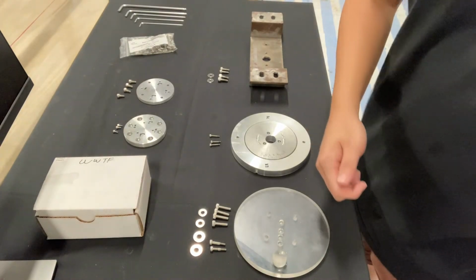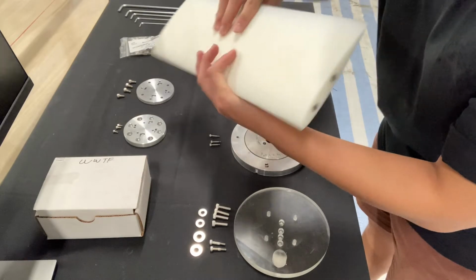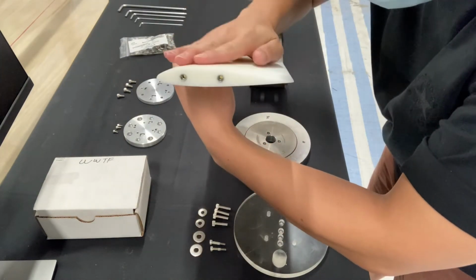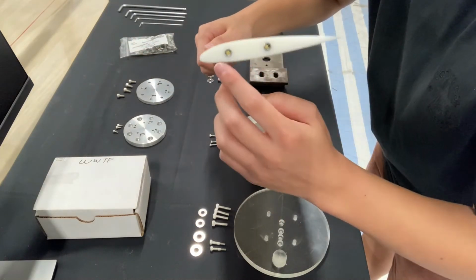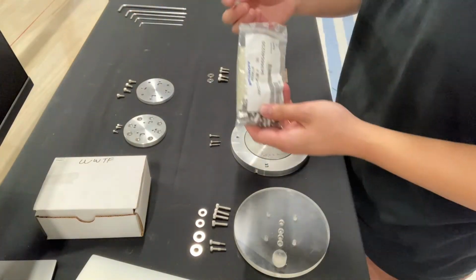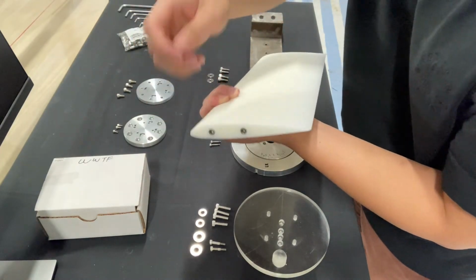Here we have everything we need for the rig assembly, where we're going to attach this 3D printed airfoil, and this is the same one as figure 2 in your project handout. So we have the upper surface here and the lower surface here. These two holes are where we attach it to the rig, and they're actually these steel threaded inserts, which I just kind of embedded into the airfoil.